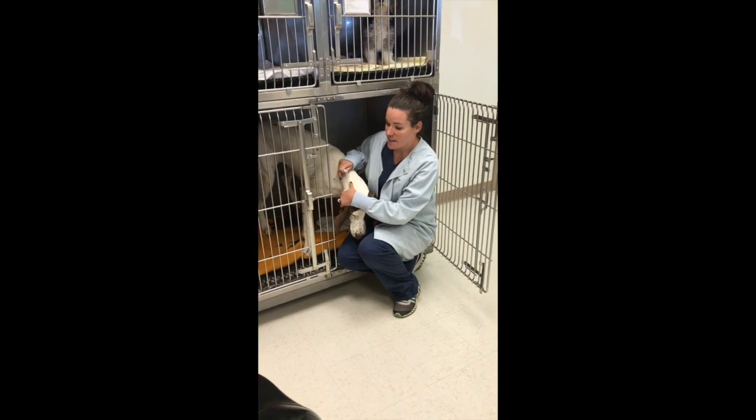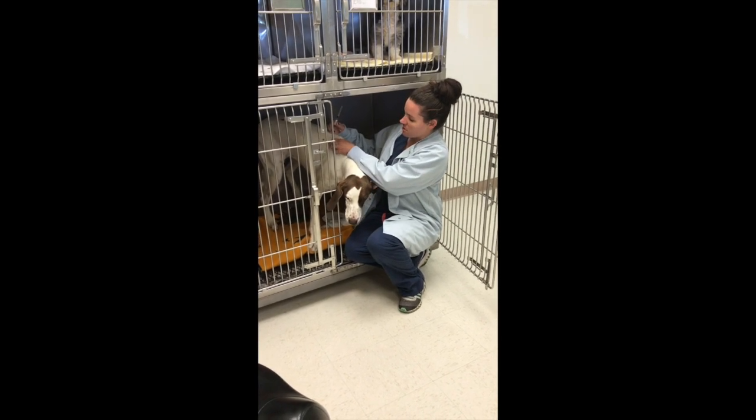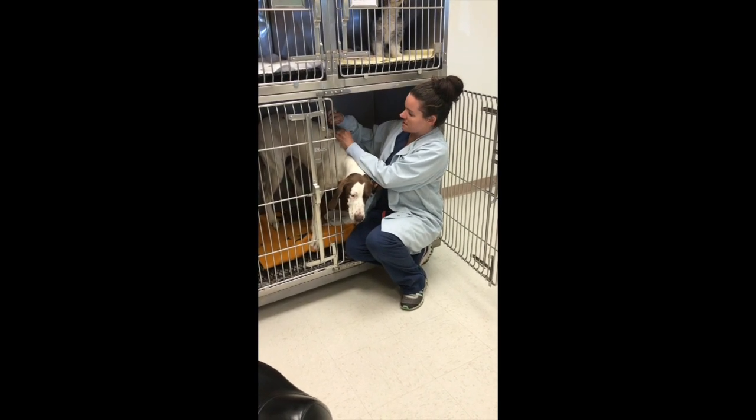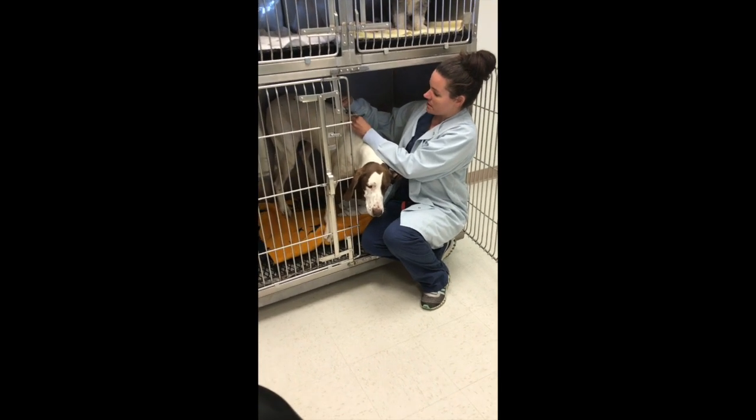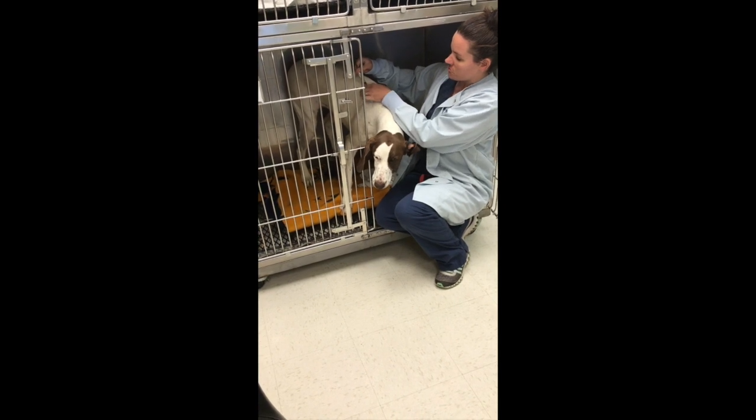So we're going to give Ellie here a sub-Q injection. So I'm going to pinch her skin here over her shoulders and tent the skin. I'm going to take my needle and go in parallel to her body wall. I'm going to aspirate, make sure that I don't have any blood, and then inject right under the skin.